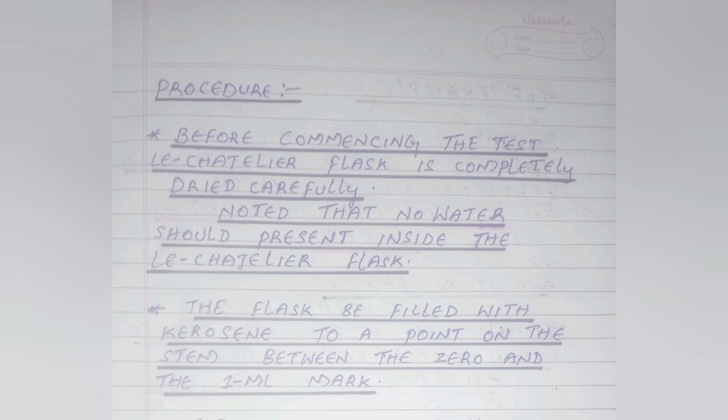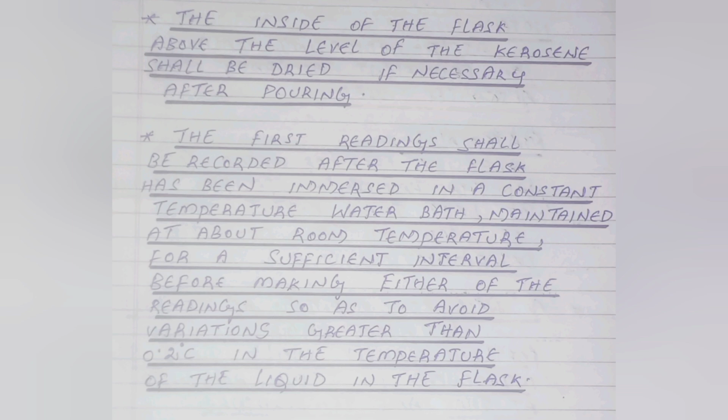The flask shall be filled with kerosene to a point on the stem between the 0 and the 1 ml mark. The inside of the flask above the level of the kerosene shall be dried if necessary after pouring. The first reading shall be recorded after the flask has been immersed in a constant temperature water bath maintained at about room temperature for a sufficient interval before making either of the readings, so as to avoid variations greater than 0.2 degrees Celsius in the temperature of the liquid in the flask.